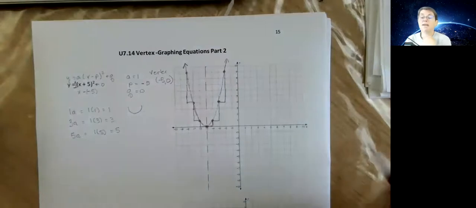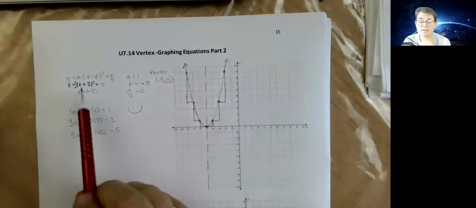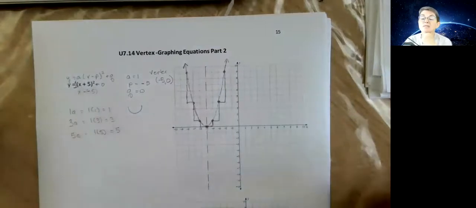Like I said, I don't know if you remember, but I said at the beginning, this equation looks scary, but it's the one that's really sweet to graph because you can read the vertex off there. And once you have A in the vertex, you're good to go. You can draw yourself a parabola in no time flat.